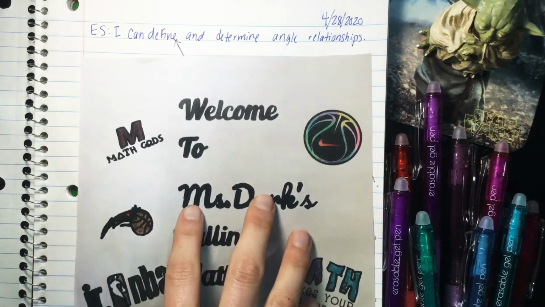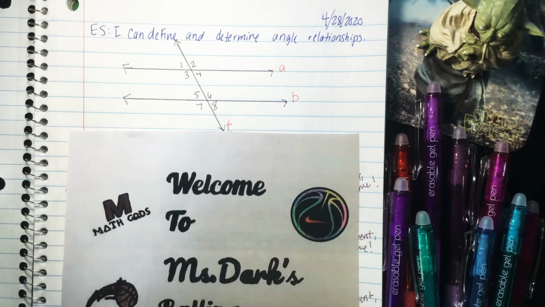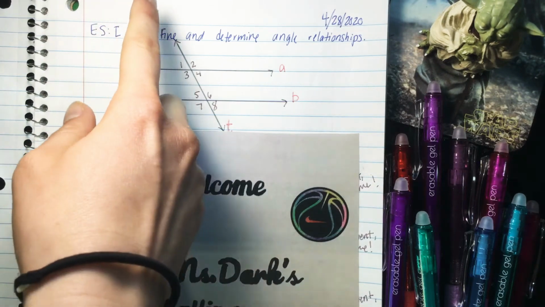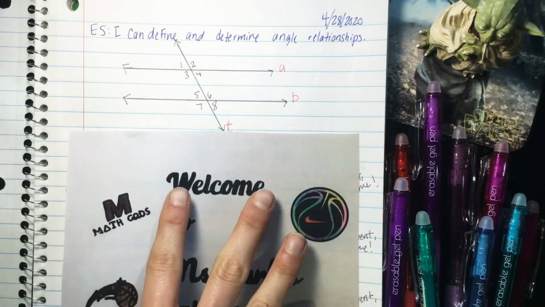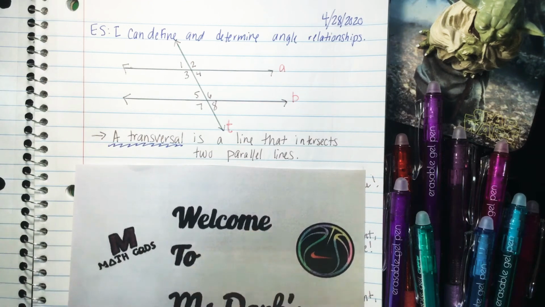All right. Okay, so this is two parallel lines cut by a transversal. And when that happens, you get all these crazy angles, and they all have different relationships. So what we're going to talk about today is the relationships that those angles have. And you might be wondering, what's a transversal? Well, it's where you slice two parallel lines in half. So it's a line that is intersecting two parallel lines.